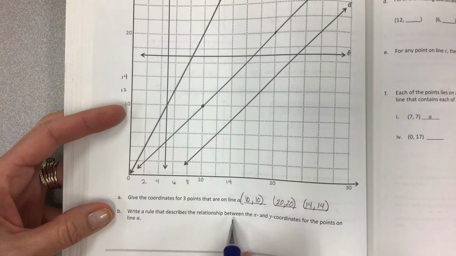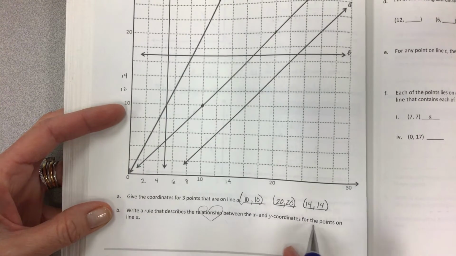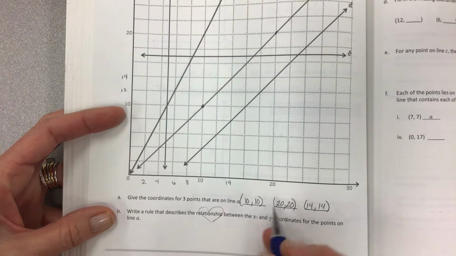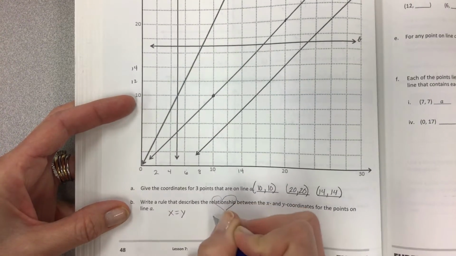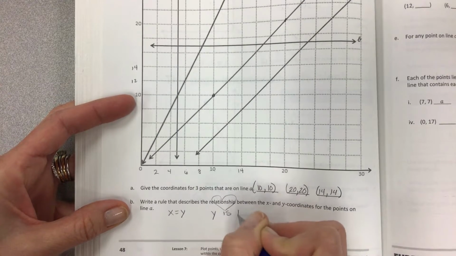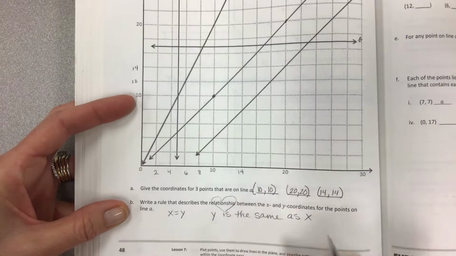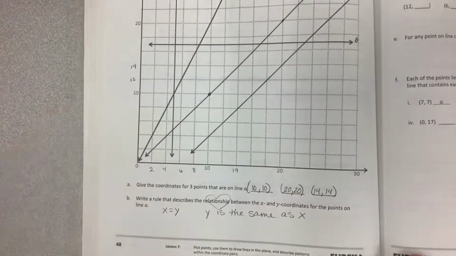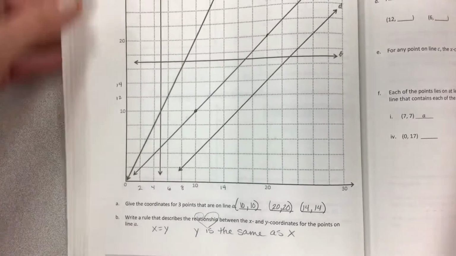Now write a rule that describes the relationship between the x and y coordinates for the points on line A. The rule is x equals y, or y is the same as x. That works too. Okay? And let's go to the top of the next.